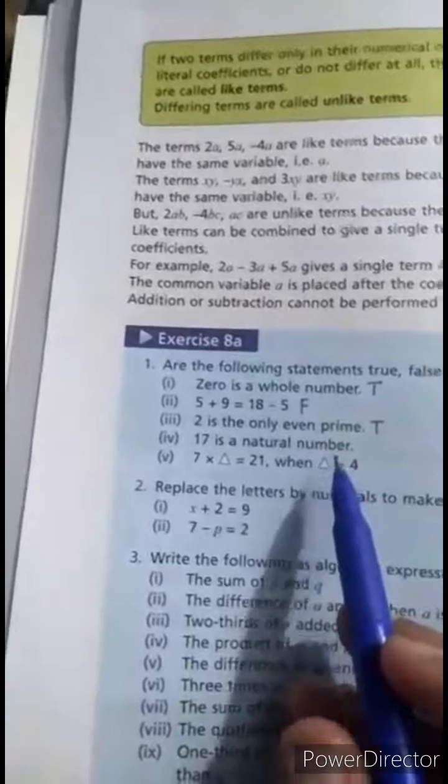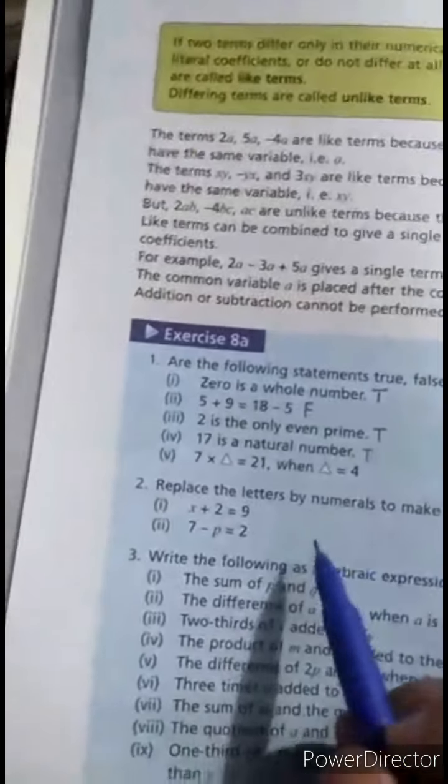17 is a natural number. Yes, it is also true. 17 is a natural number.